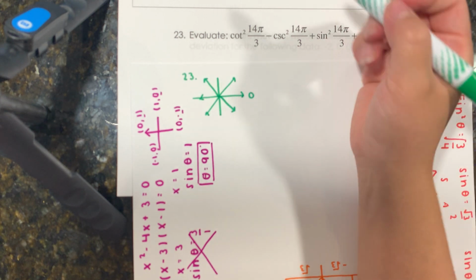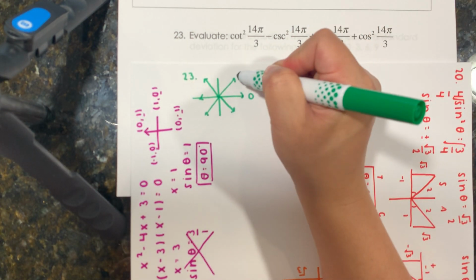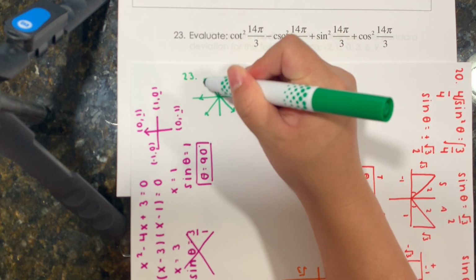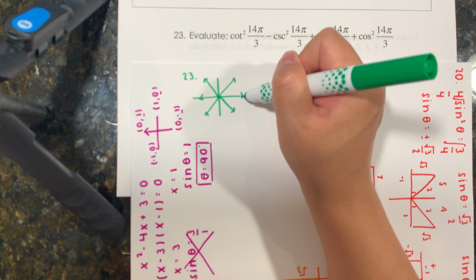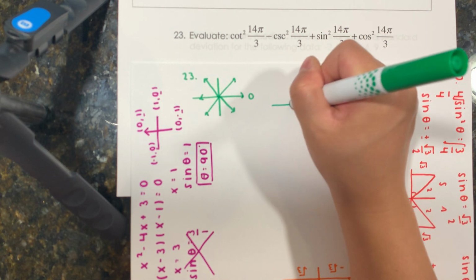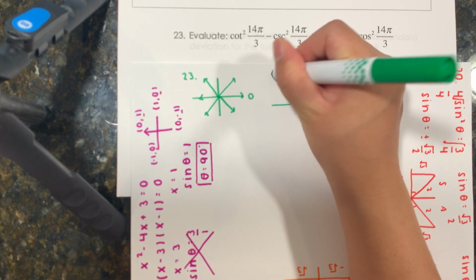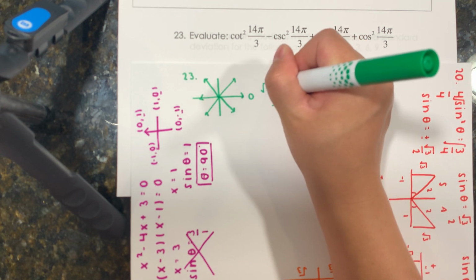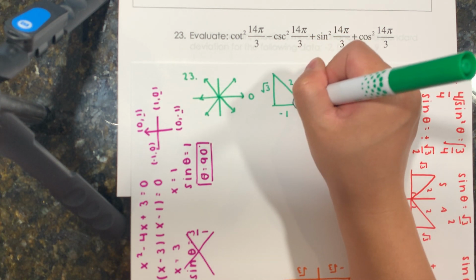Starting at 0 and then counting 14: 1, 2, 3, 4, 5, 6, 7, 8, 9, 10, 11, 12, 13, 14. Puts me back in quadrant 2 with a 60-degree angle. So that would be negative 1, root 3, and 2.